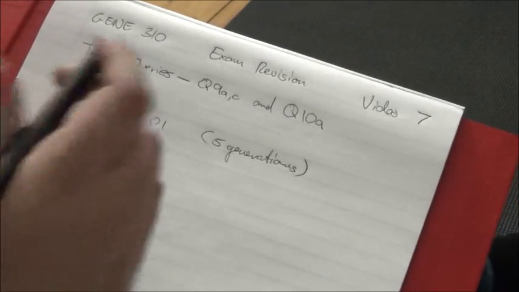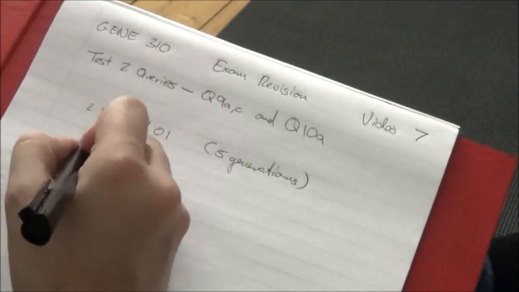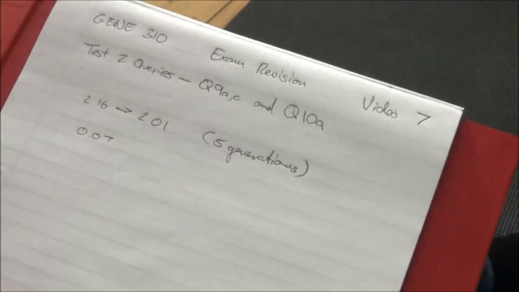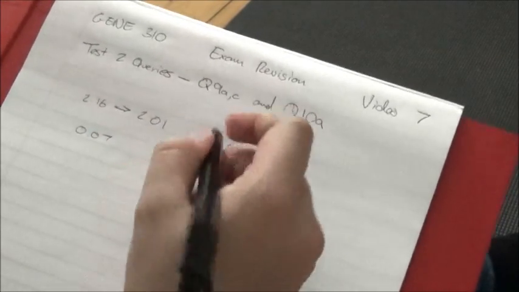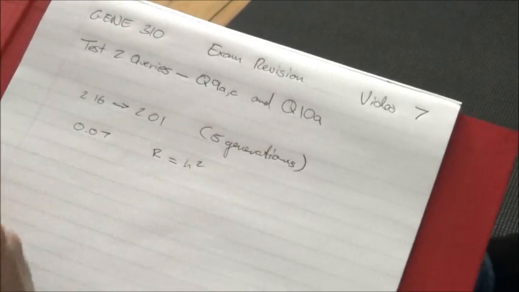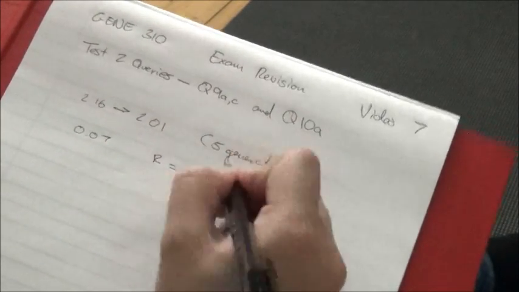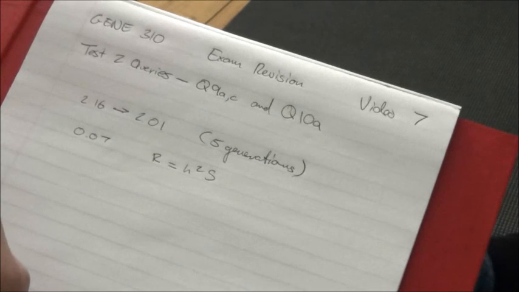Okay. The average selection differential was 0.07. What is the realized heritability? So most of you guys know the formula. The response to selection is equal to the heritability times by the selection differential.